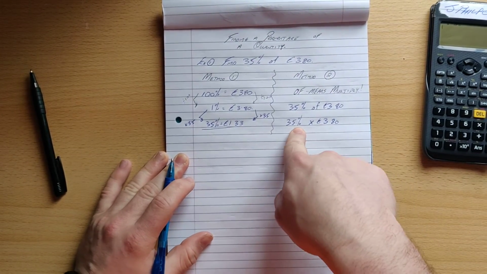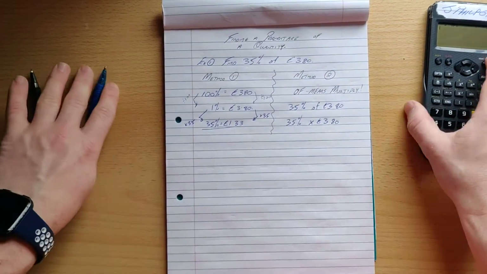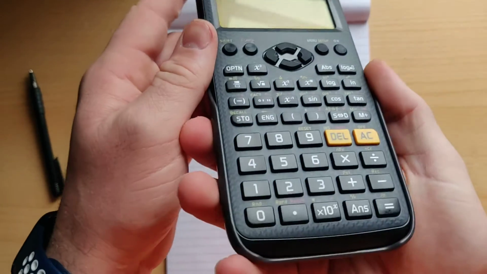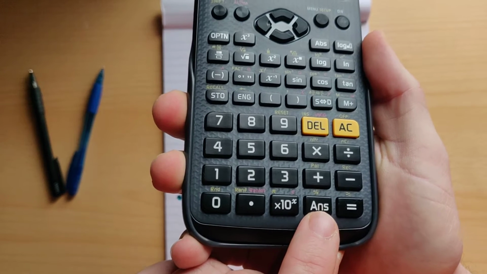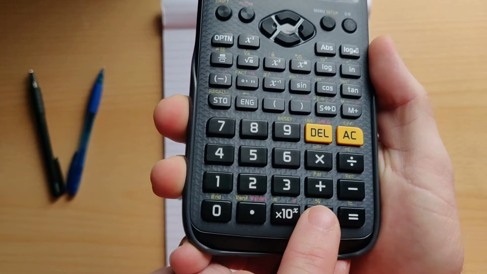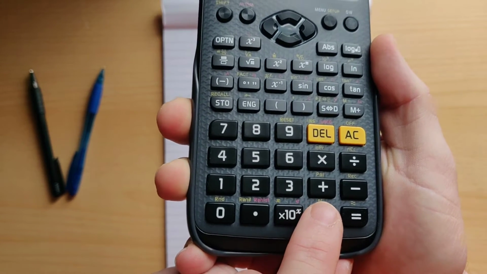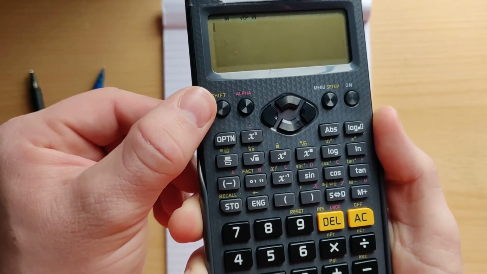Now, how do you put the percentage symbol into your calculator? Certain calculators have different ways to work through it, but if you look on my buttons here, above the answer in yellow is the percentage symbol. Because that's yellow, you need to use the yellow shift button.